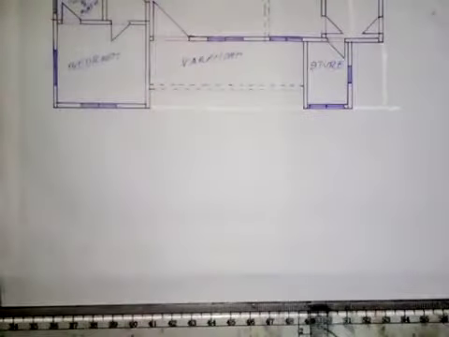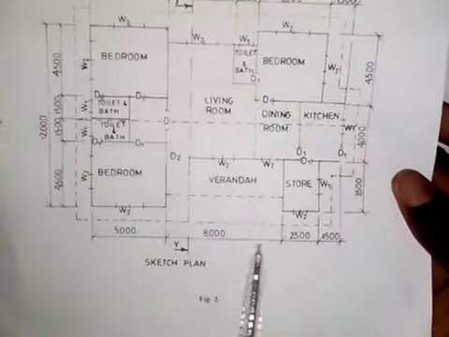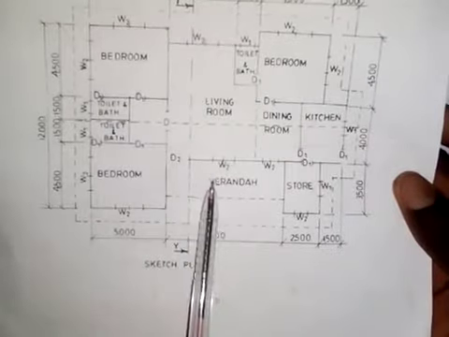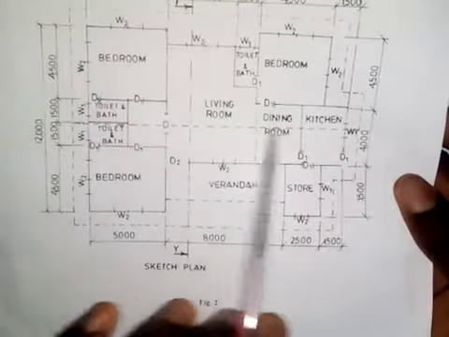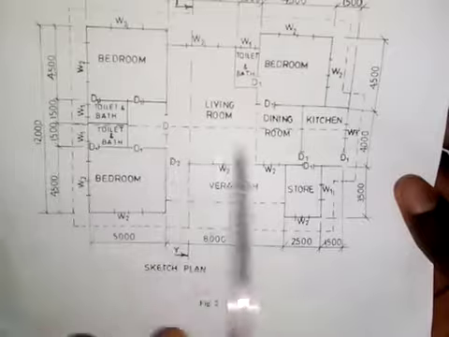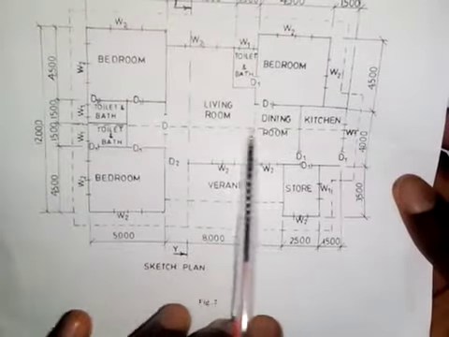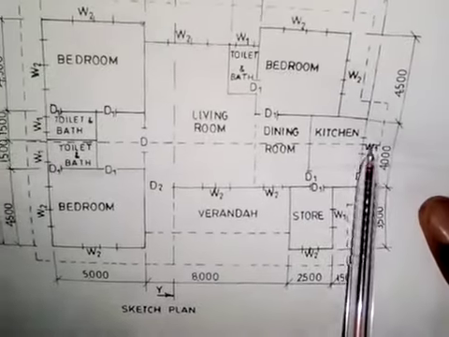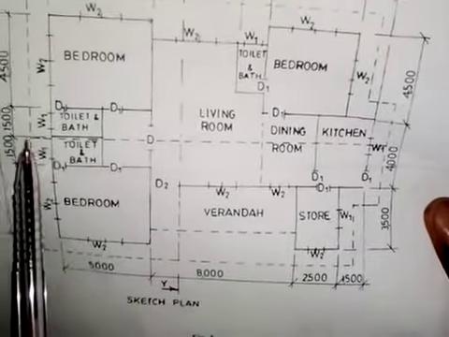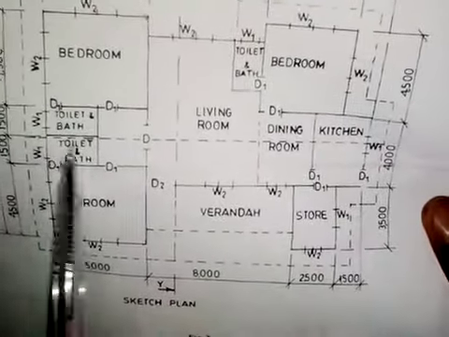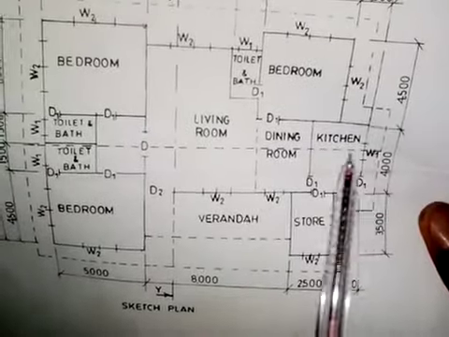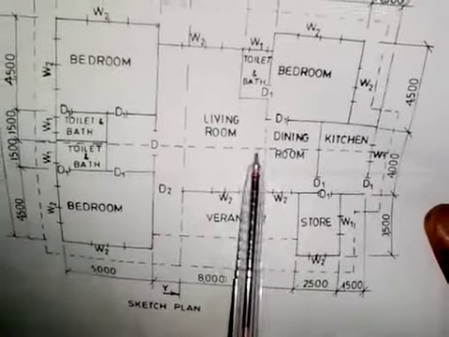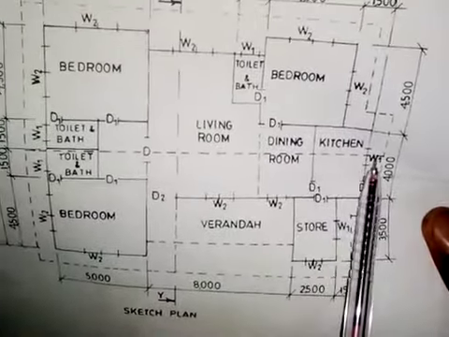So let's start. This is the front of the building as we are given in the plan itself. This is where we have the veranda, and the type of roof that we have here is a gable roof. The short dashes line drawn in the middle of the building shows that this is a gable roof, and it represents the ridge of the roof.